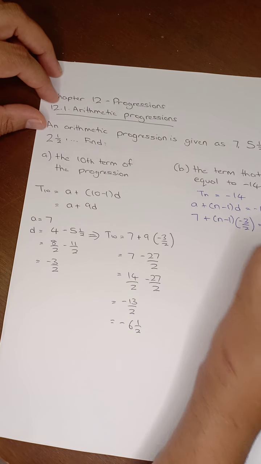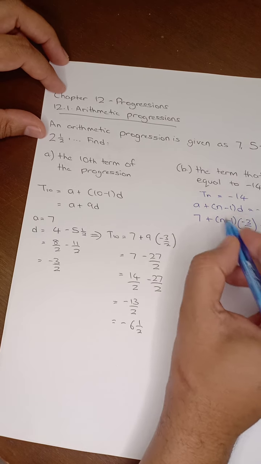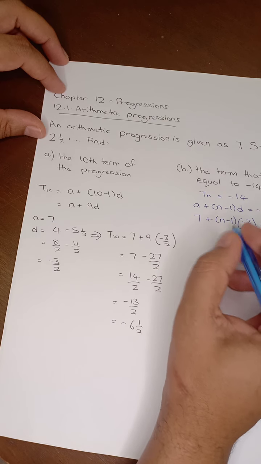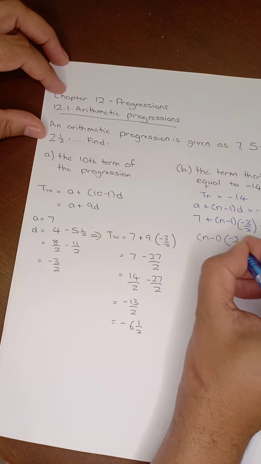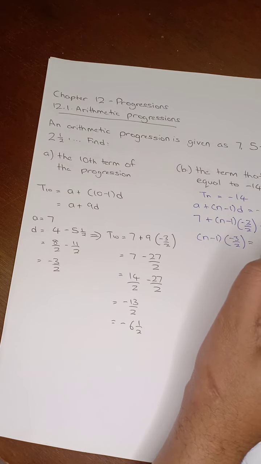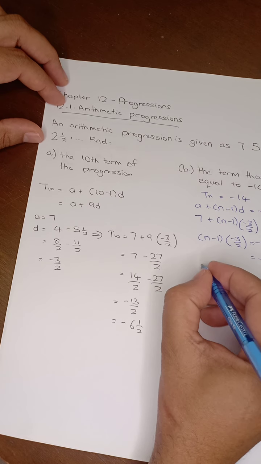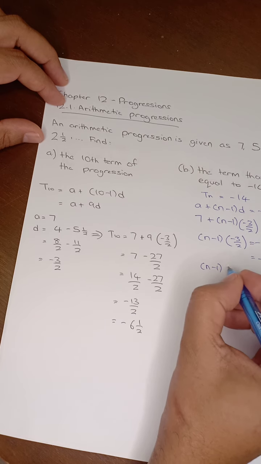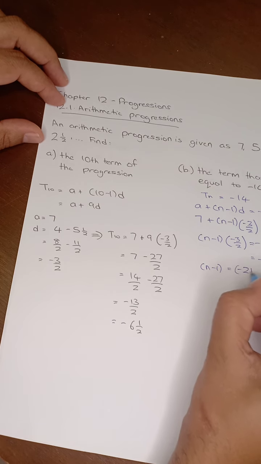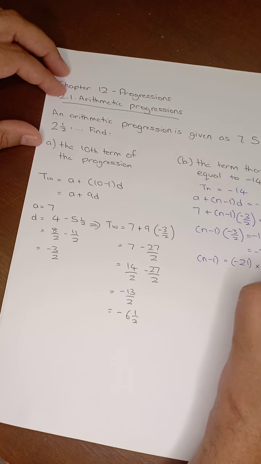Equals negative 14. Now you have to solve it. Bring 7 to your right. Here you get negative 14 minus 7, so it's negative 21. So (n minus 1), bring negative 3/2 to your right, becomes negative 21 multiplied by the flipped fraction, negative 2/3.